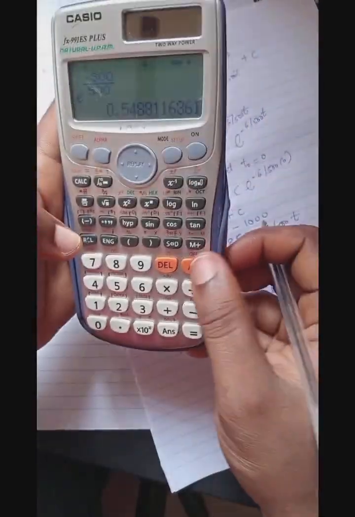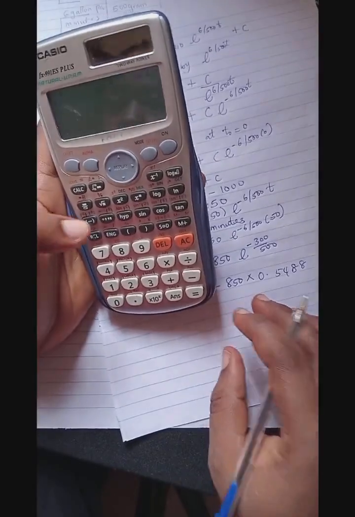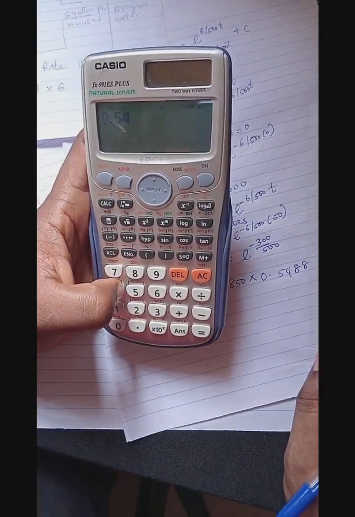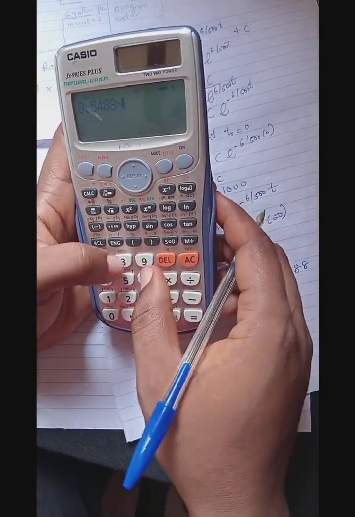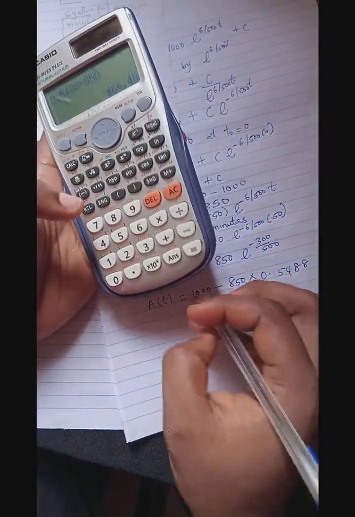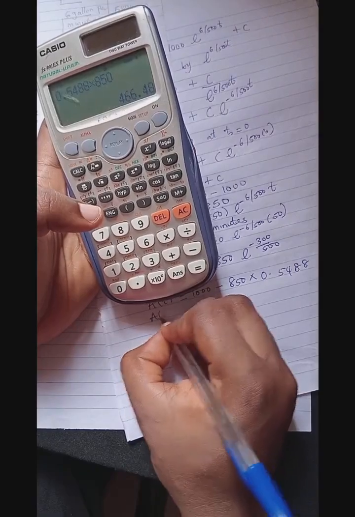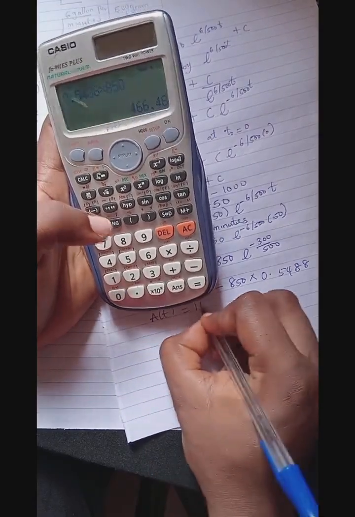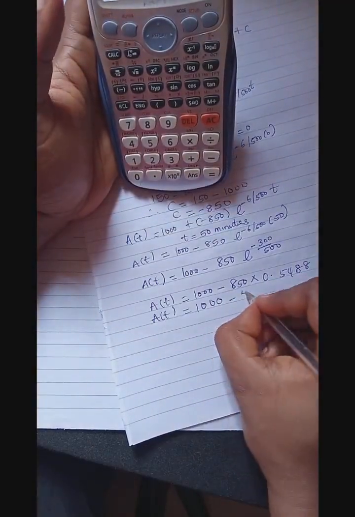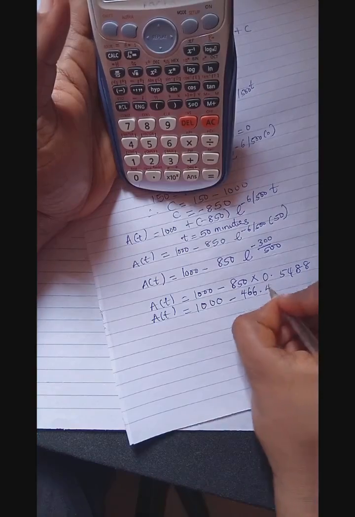So you multiply 0.5488 times 850, which gives 466.48.